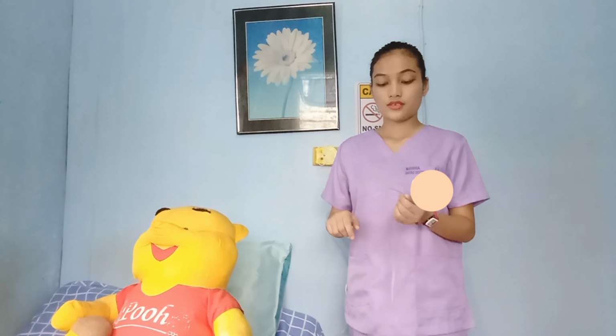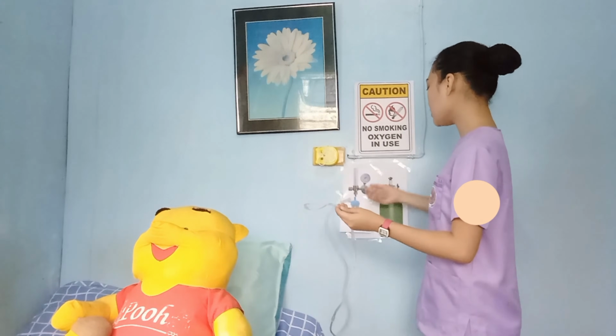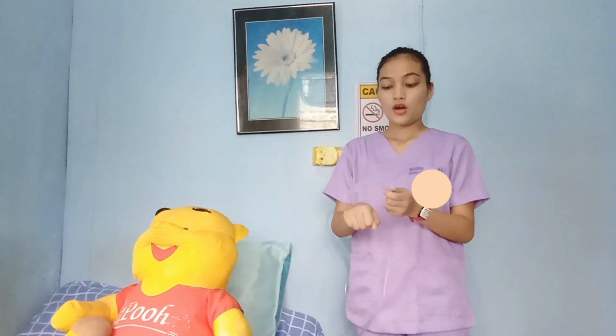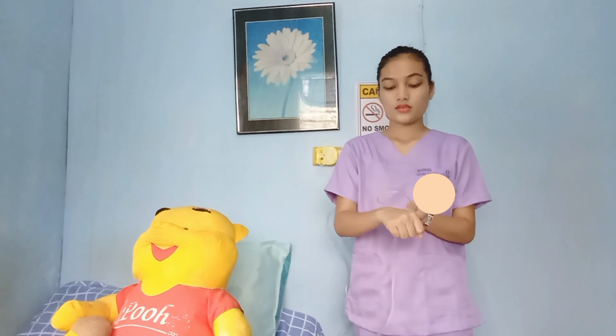And you should feel the oxygen coming out of the cannula outlets. Okay, so I'm going to turn on my oxygen and then feel for the oxygen coming out of the outlets with the back of my hand.